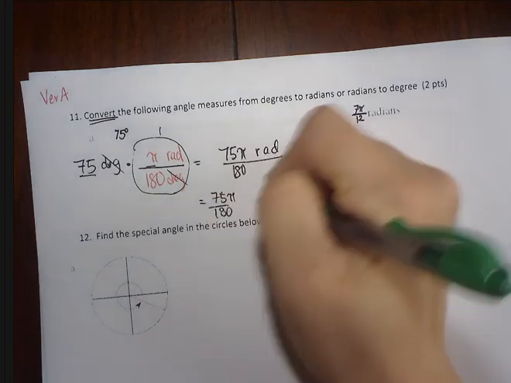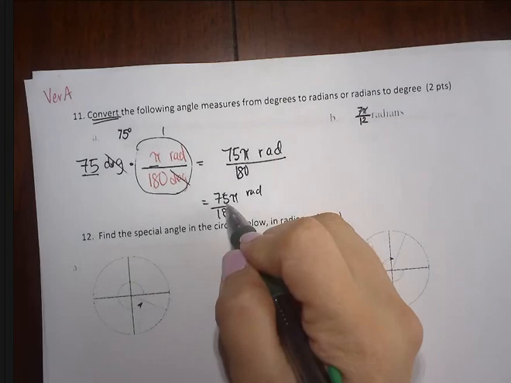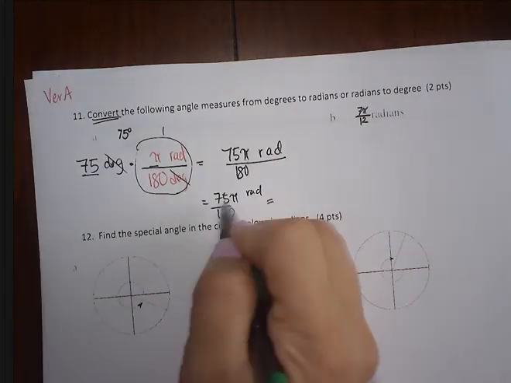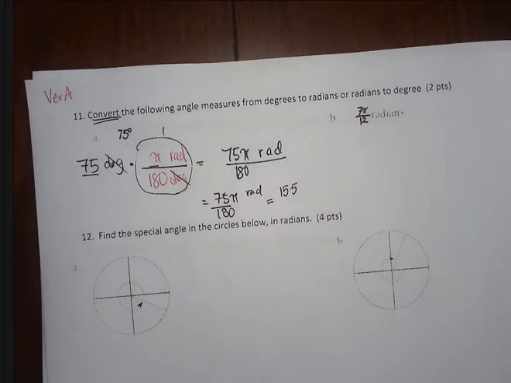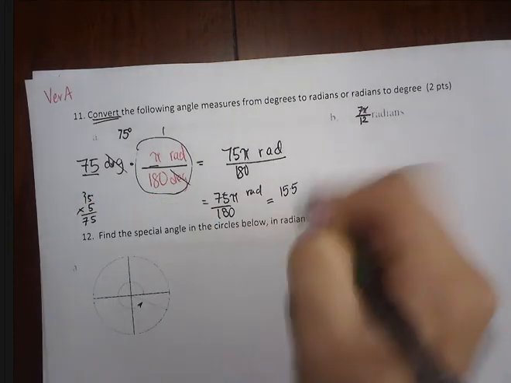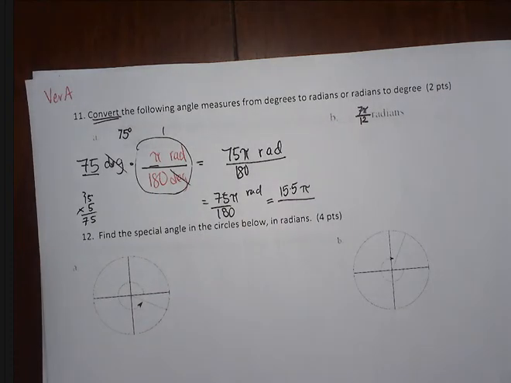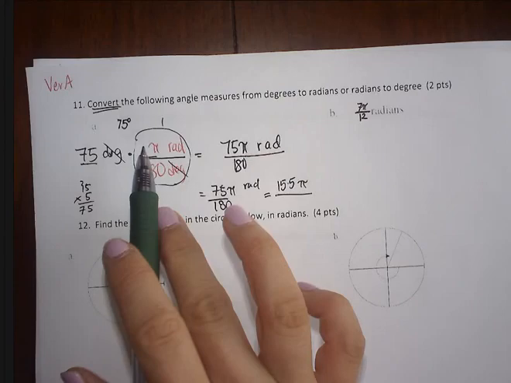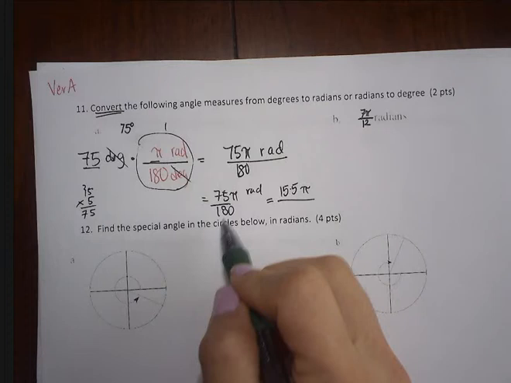Now that reduces, because we know that 75 is divisible at least by 15. 75 is 15 times 5. If you don't know that, now you do. But don't forget the pi. And don't say, oh, I just have to stick the pi there because it's radians. No, the pi came from this conversion ratio. It's not a mindless trick. How many times does 15 go into 180?